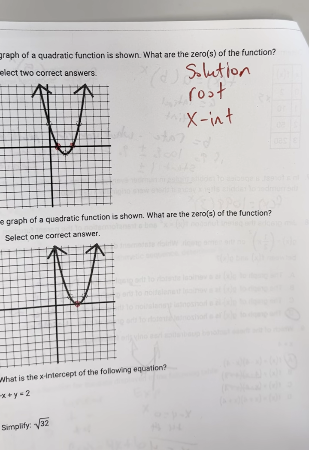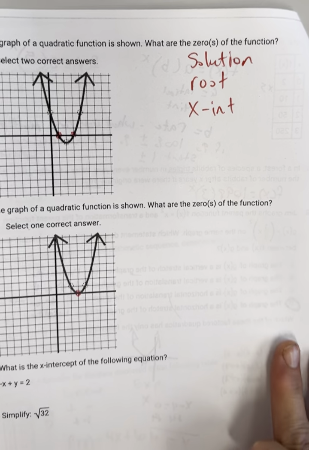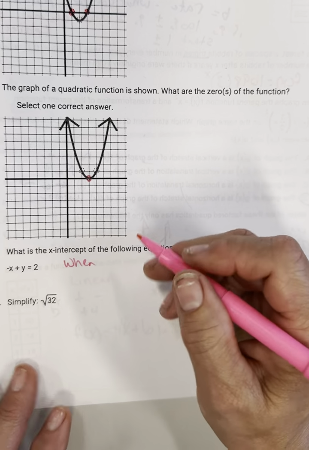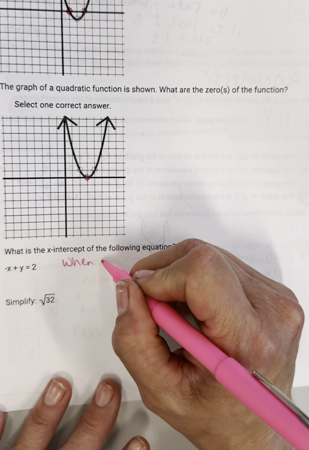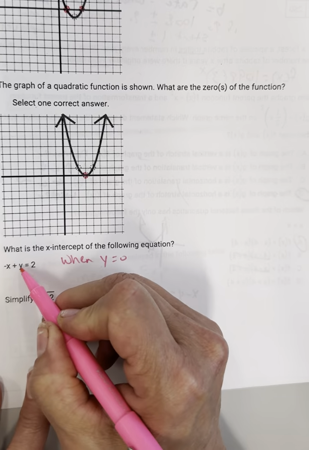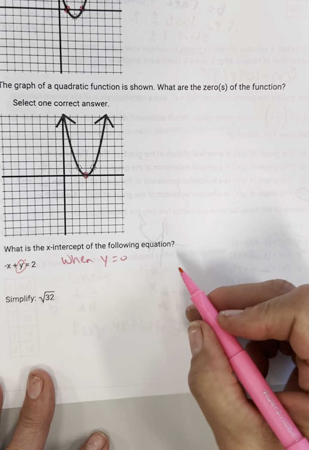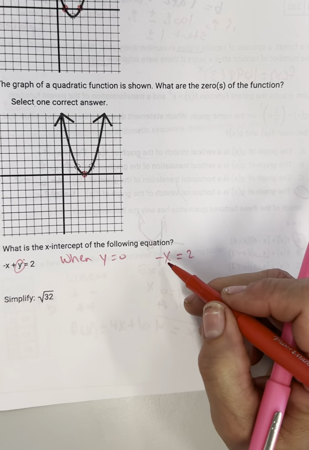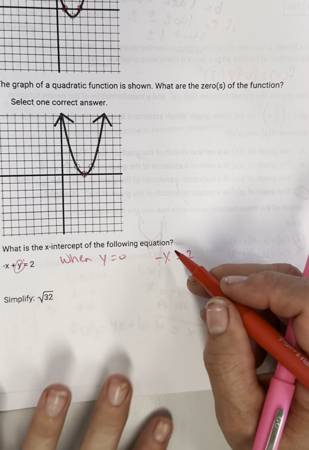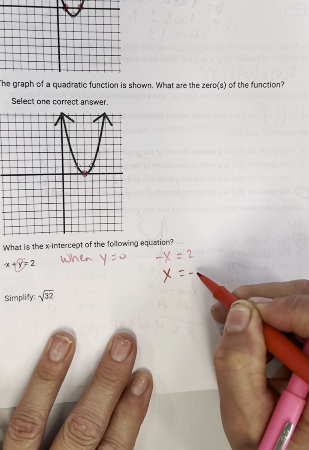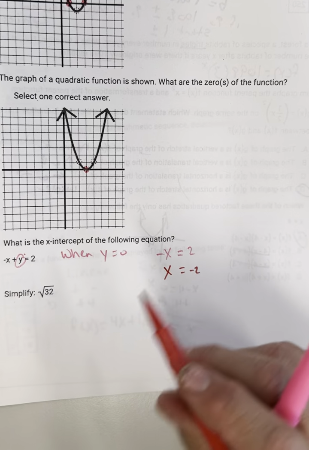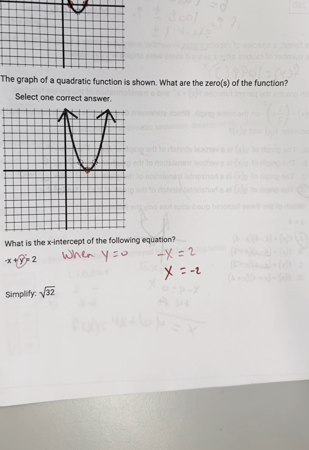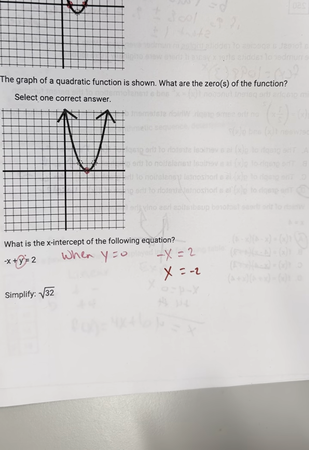Okay, number 12. What is the x-intercept? The x-intercept is when you can't have an x-intercept if you don't have an x, so it's when y equals 0. So this term goes away or turns to 0, so you have negative x equals 2, and so the opposite of negative would be a positive, so you can change all the signs. You can divide by -1 on both sides or multiply times -1. Either way, x equals -2.